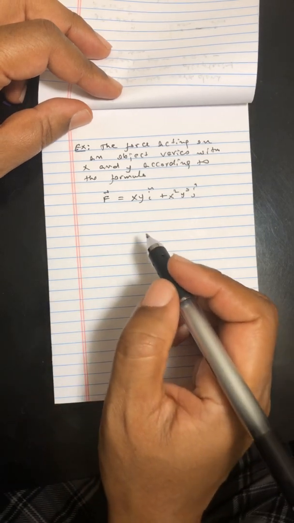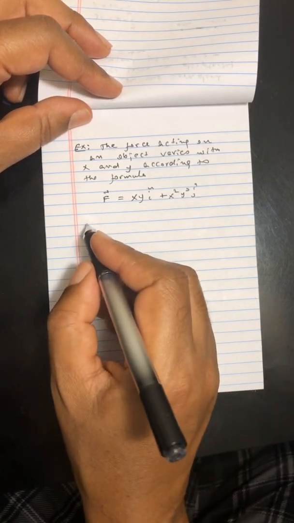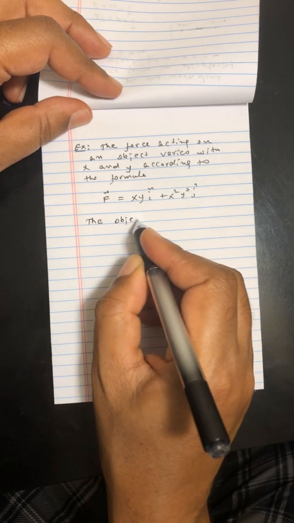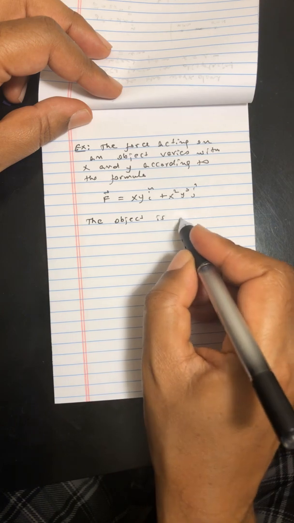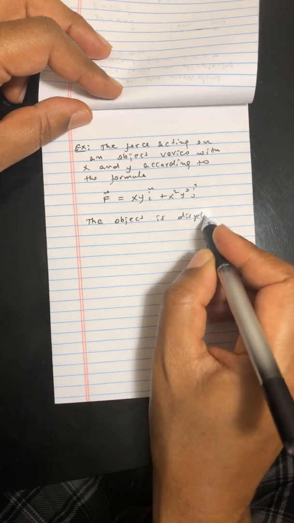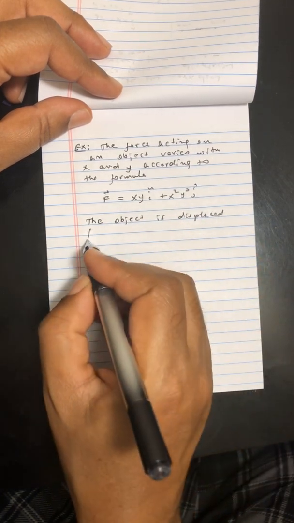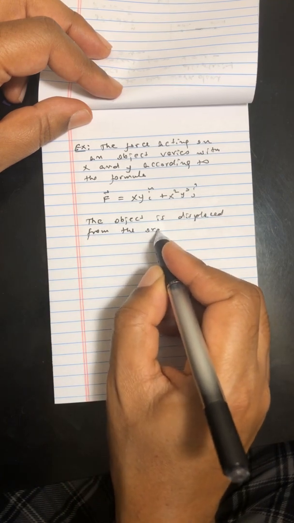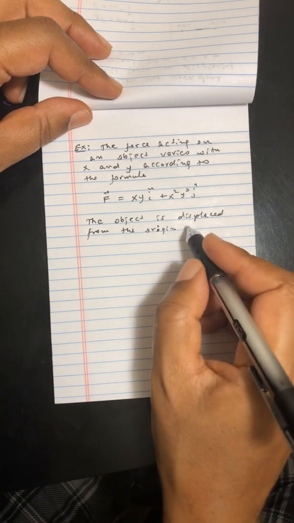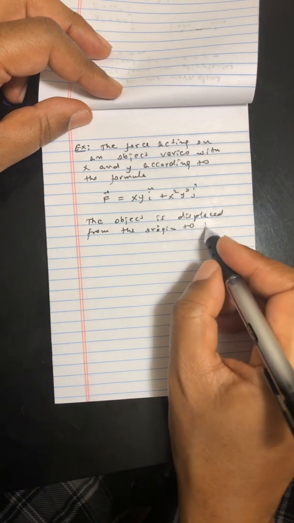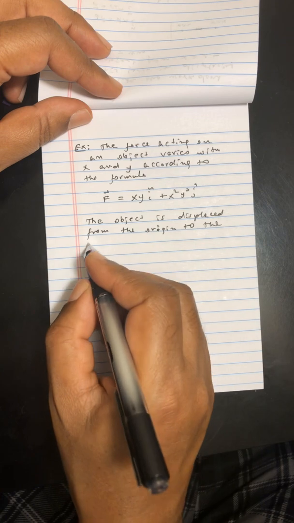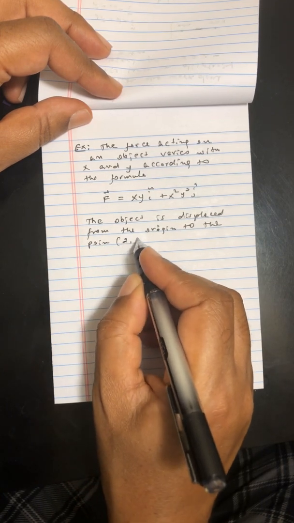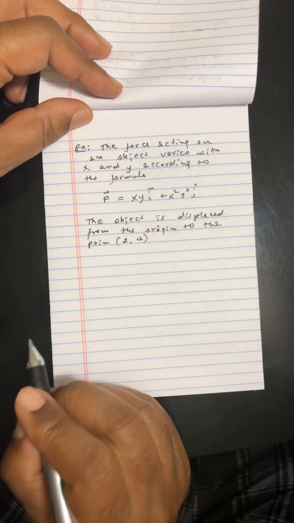Okay, now the object is displaced from the origin to the point 2, 4.